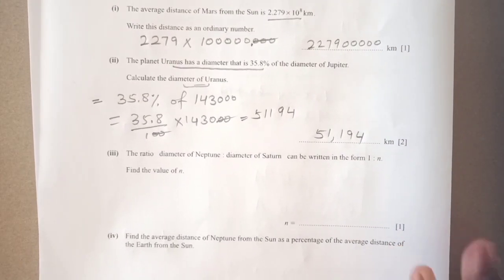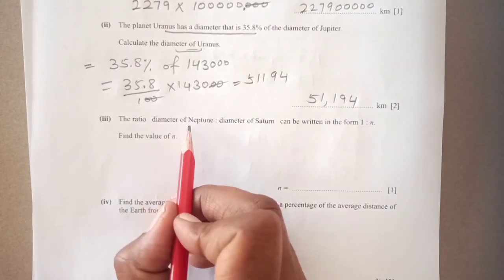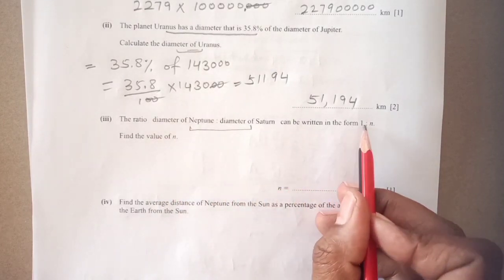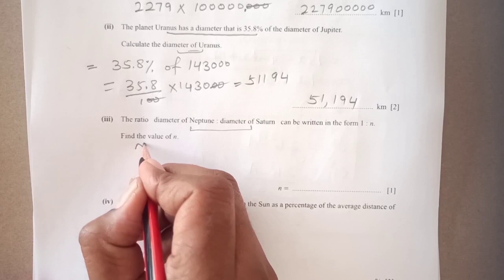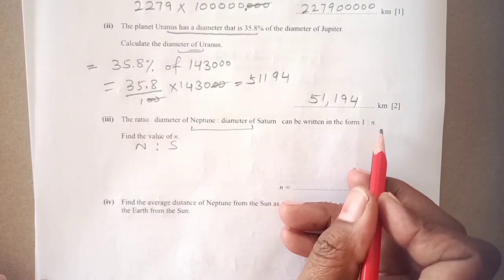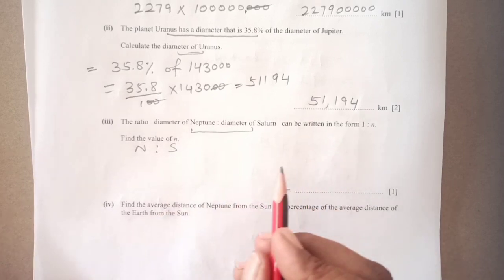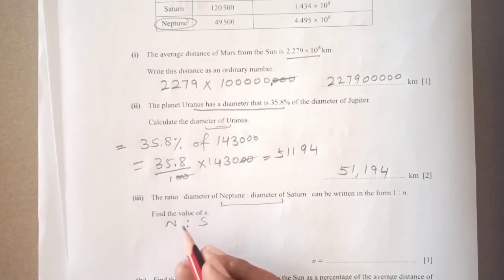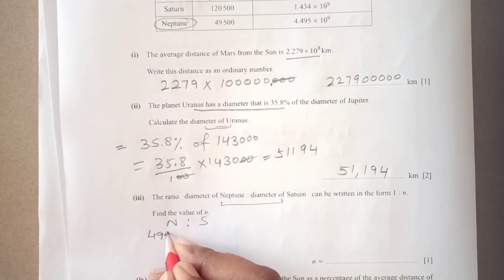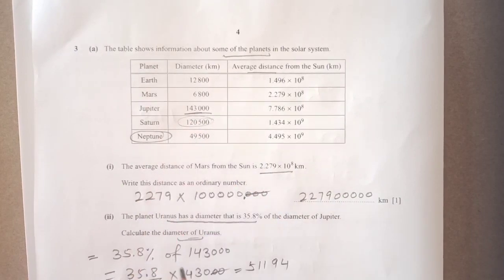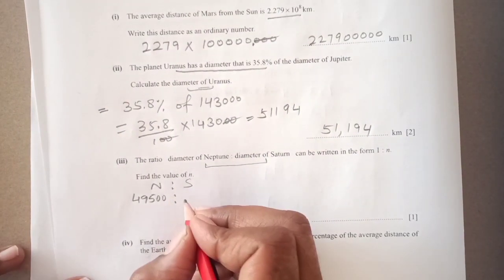Now the next one: the ratio diameter of Neptune to diameter of Saturn can be written as 1 to n. Find the value of n. So we will look for the diameter of Neptune. Neptune is 49,500 and Saturn is 120,500.